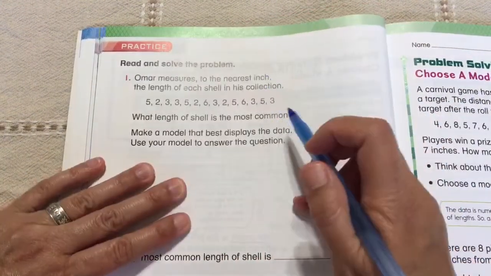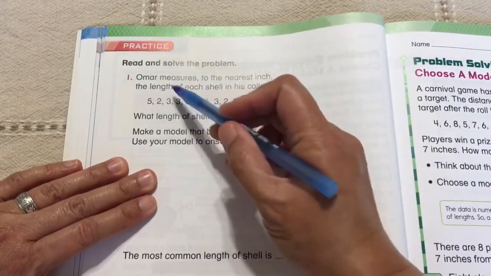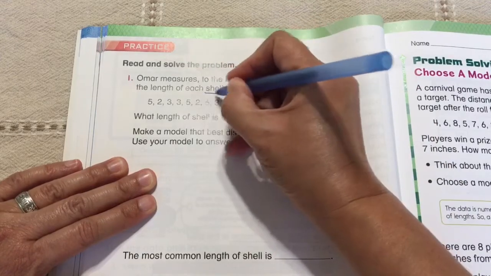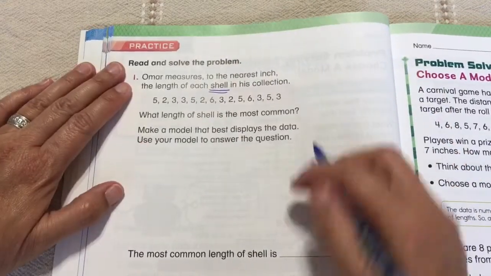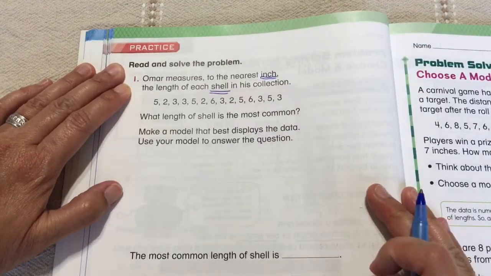Okay, let's start with a tally chart. Omar measures to the nearest inch the length of each shell in his collection. Okay, so we're talking about shells, and we're talking about how many inches they are.